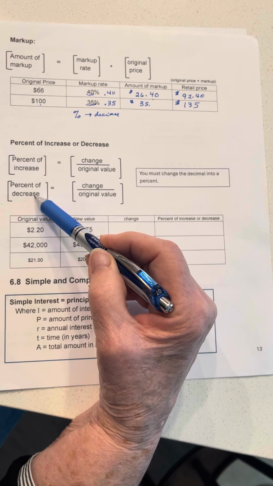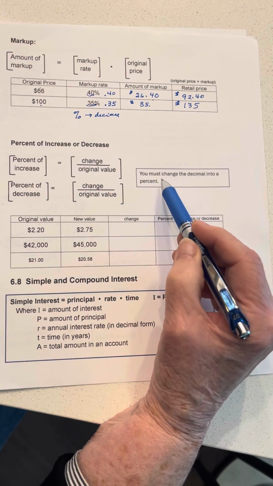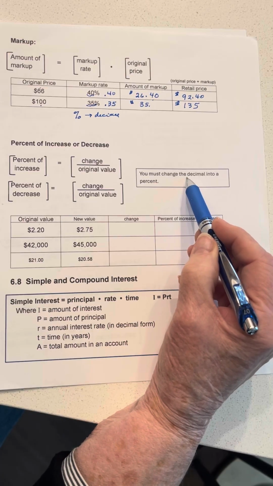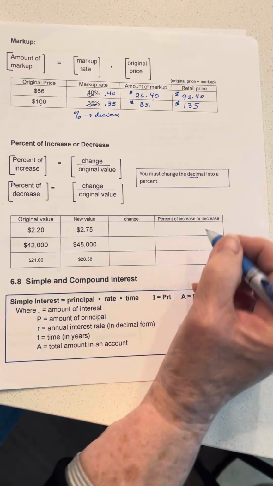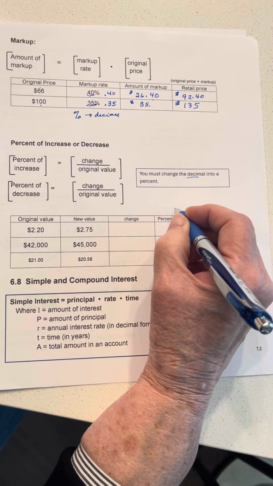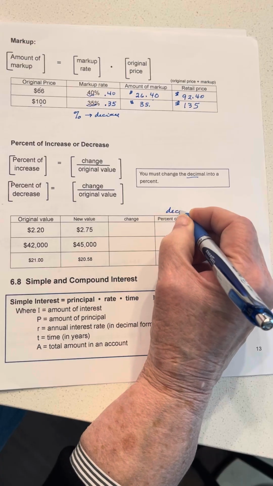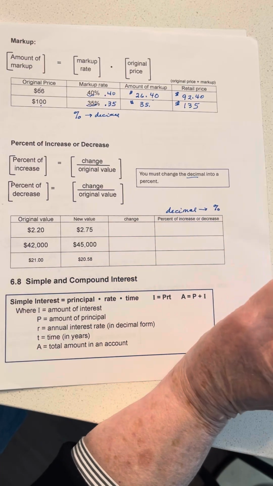Same thing for the decrease, the change divided by the original value. And of course, we know we have to go from the decimal to the percent. So in the end, we'll be getting a decimal, and we'll have to change that to a percent.